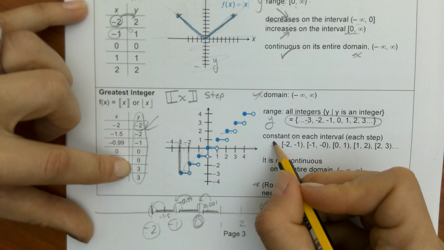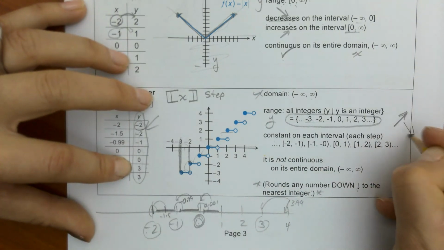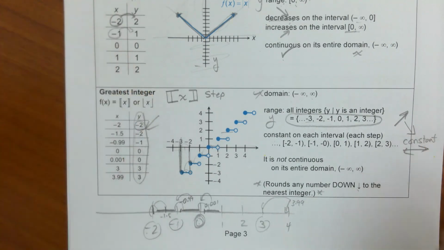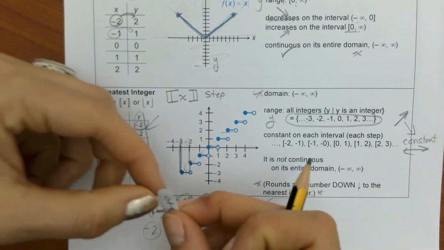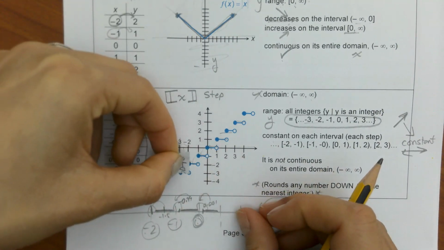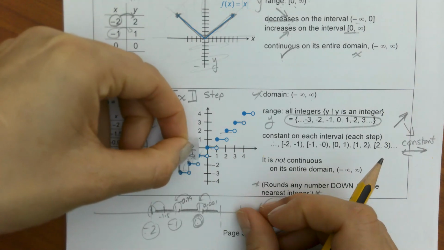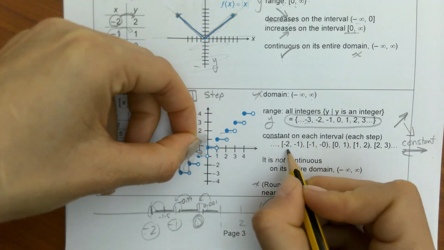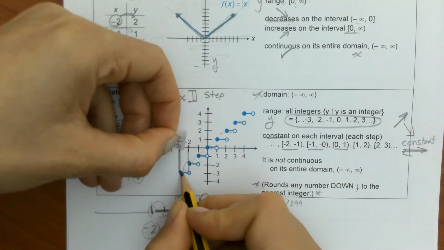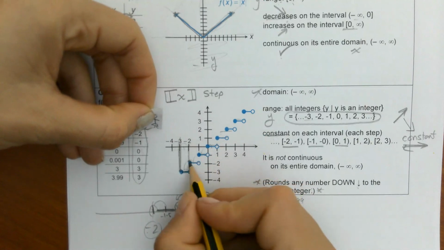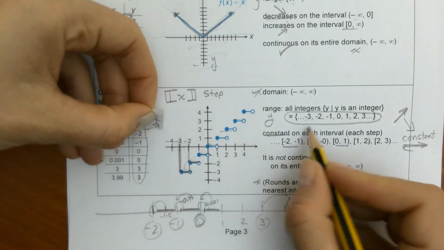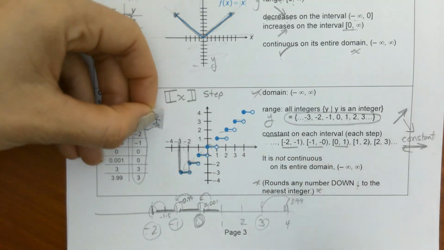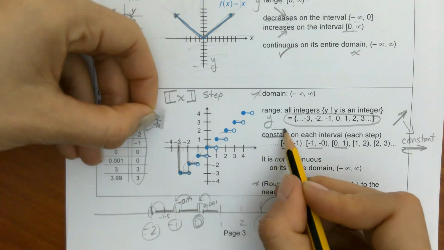Constant. We either have increasing, decreasing, or constant. And constant means not up and down. So if I take her for a walk, it doesn't go up or down. It's only flat. It's straight. So constant means flat. And it's constant on every stair. So this stair is constant. This stair is constant. So I have to write out each one, but I don't want to write each one, so I put dot, dot, dot. So each stair is flat, constant.